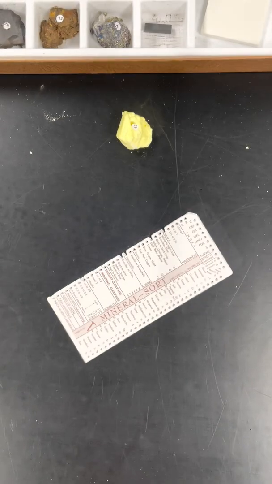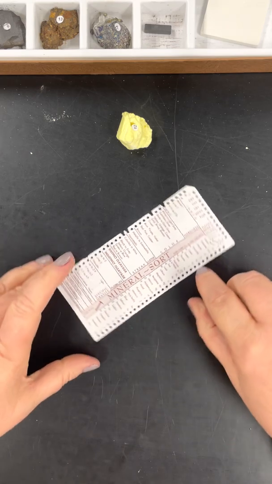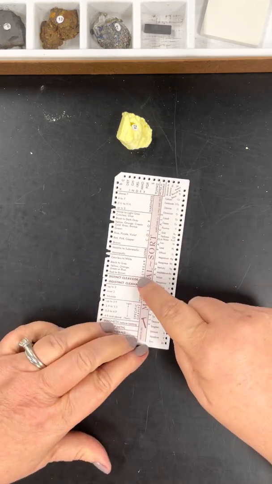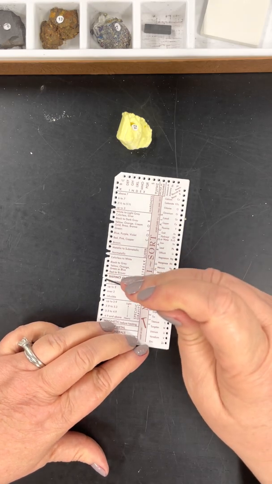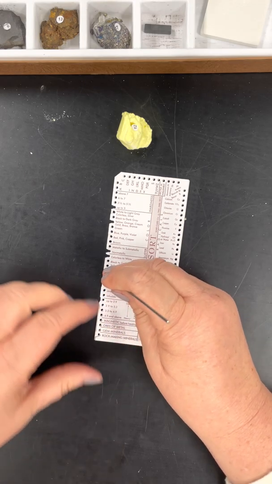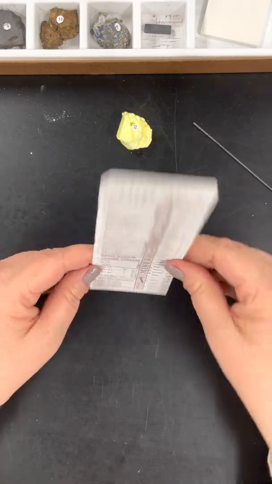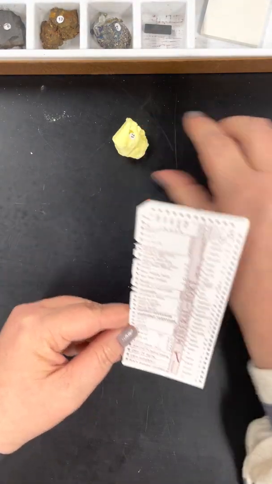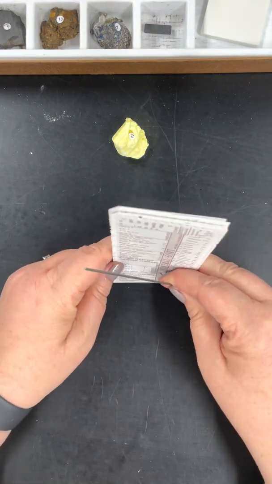So that means that I need to look on my cards at distinct cleavage or indistinct cleavage. I'm gonna say, let's try, hang on, I'm gonna cheat.